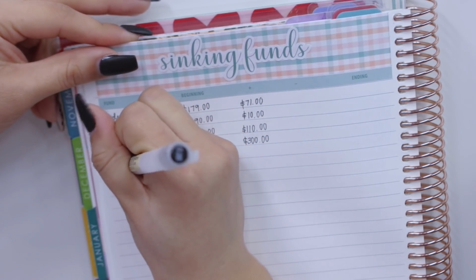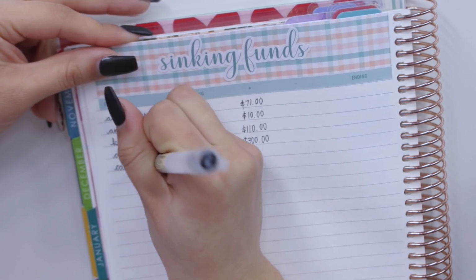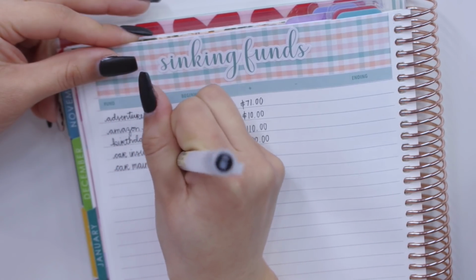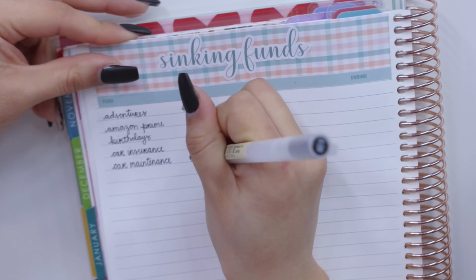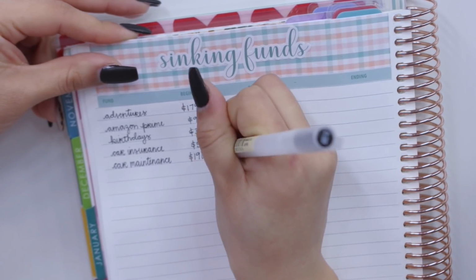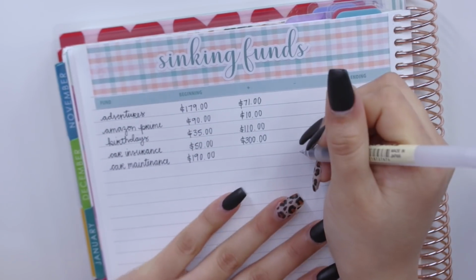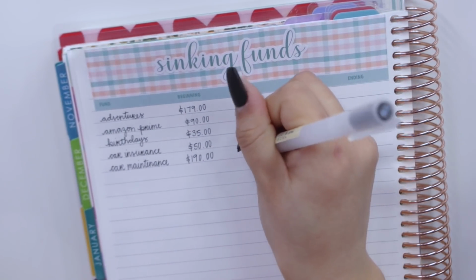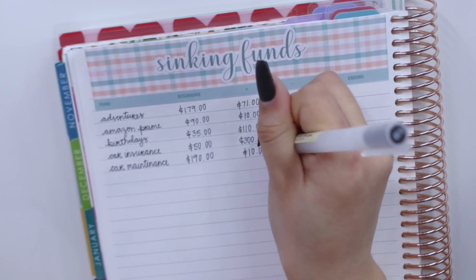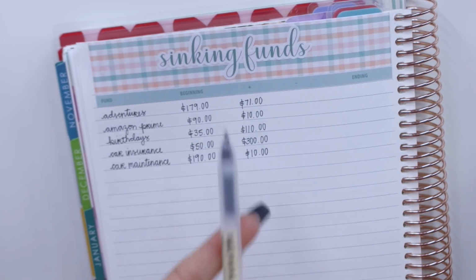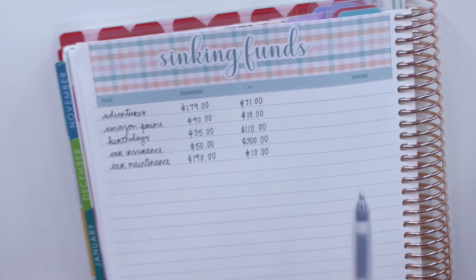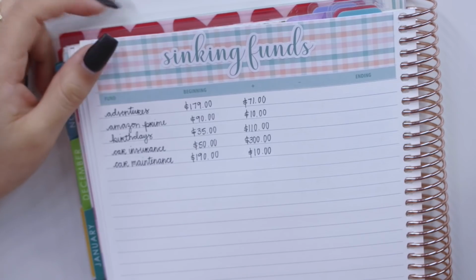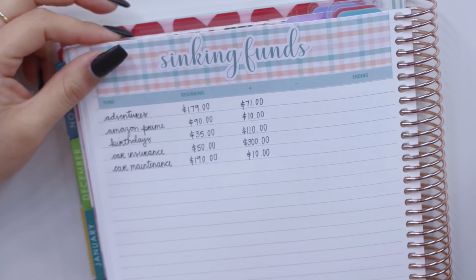Next, I have car maintenance. And I am beginning with $190. For this month, I honestly just wanted to go ahead and add $10 because I don't think I'll be getting any maintenance done. Last month, I got my oil change as well as new tires, and I think I'm going to be pretty good. And if not, I think $200 is good for any other, like, fluids that I might need, car washes, whatever it is. I think I should be perfectly fine with that.